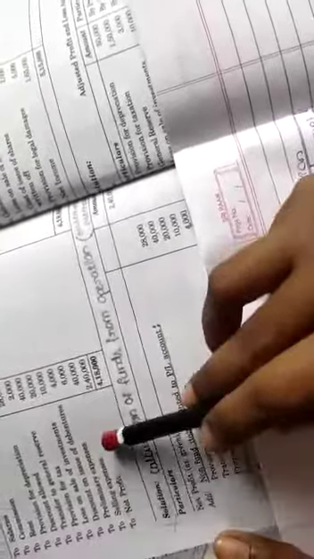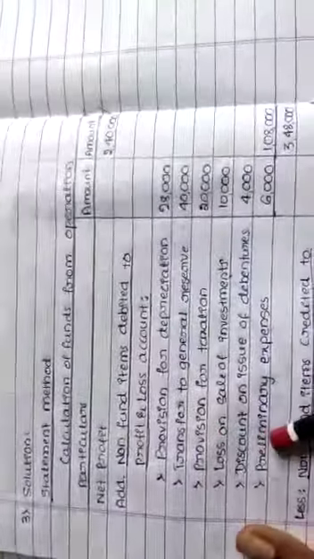Next one is preliminary expenses. So what is preliminary expenses? Preliminary expenses means the expenses incurred for the incorporation of the business or startup of the business. Maybe incorporation expenses or logo expenses. So this expense is incurred before starting the operations of the business. So this is also a non-fund item. Write that 6,000 here. So the preliminary expenses 6,000.